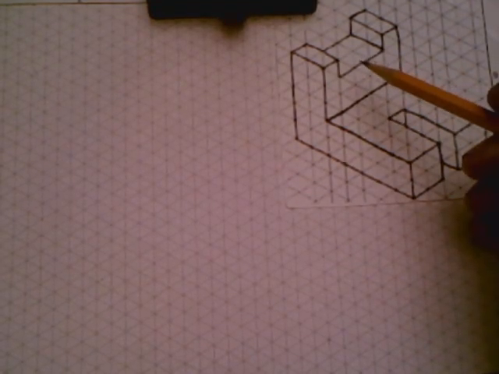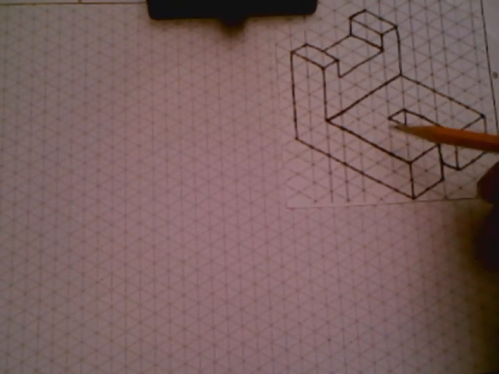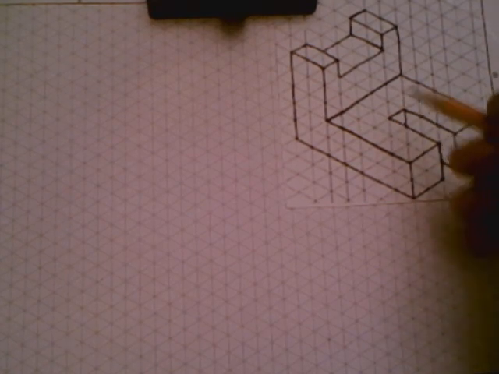So first thing I like to do is identify surfaces, and I use either letters or numbers. So I'm going to use letters.